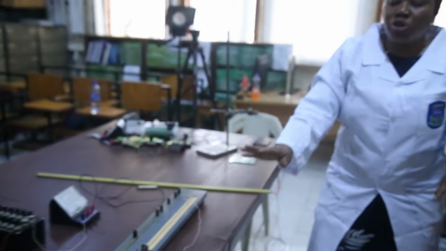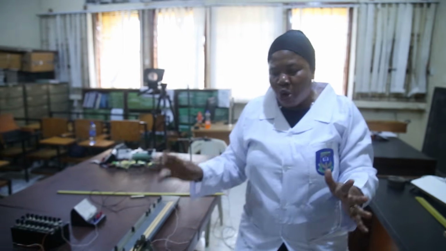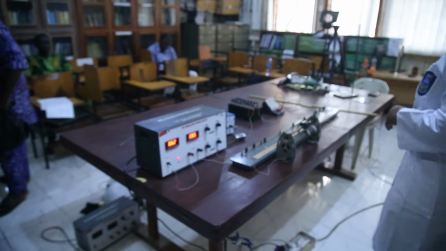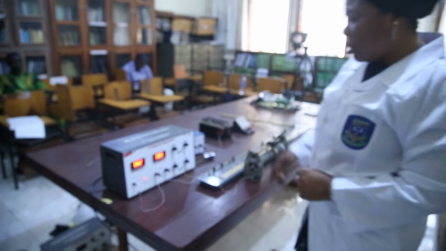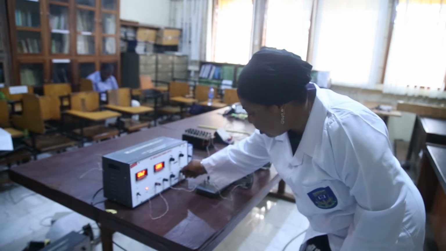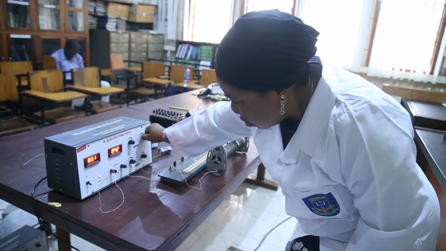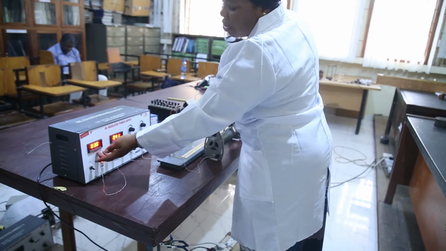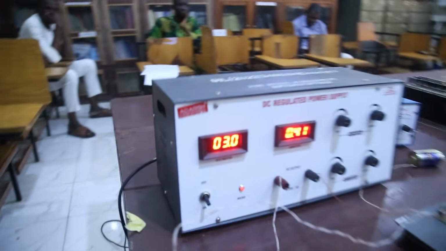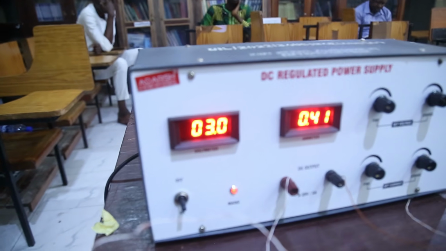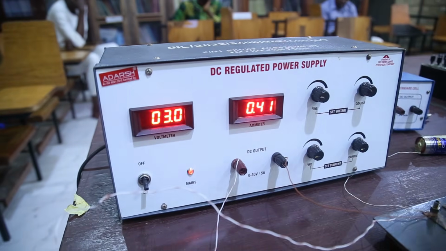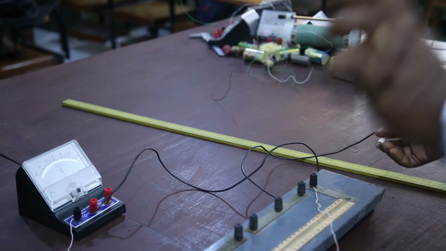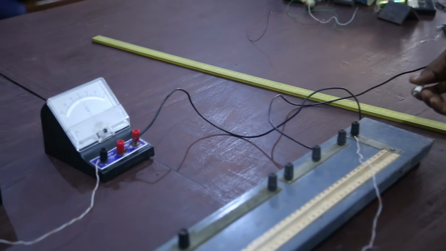So now that we are sure that what we have connected is correct, we now put on our power supply. You can see that the power supply is on, but we have to reduce the voltage. So we have 3. From here, this is your voltmeter, we're giving you 3 volts. And your current here is just about 0.41. You take your jockey, we want to now check to see if there's any deflection on our galvanometer, either to the right or to the left.